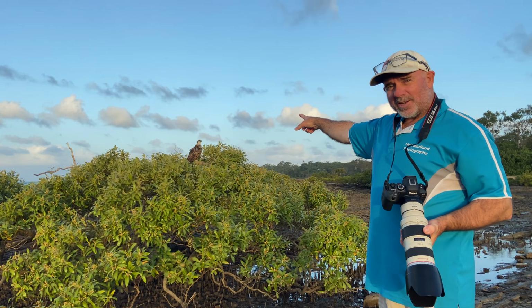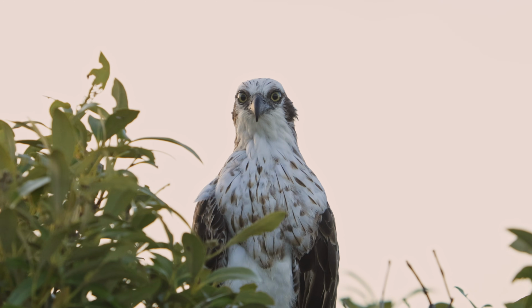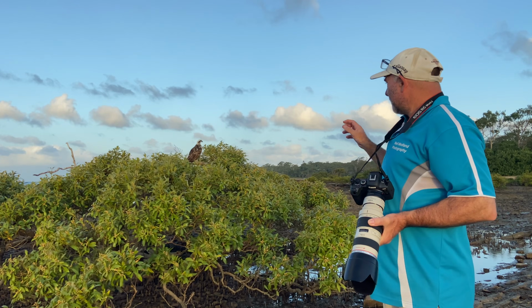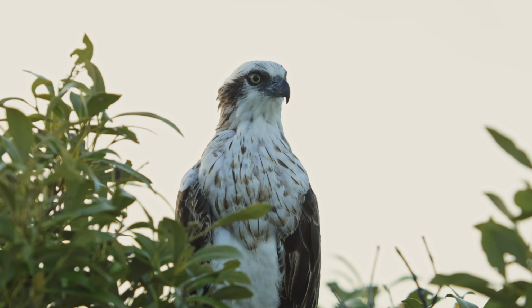Got an osprey right here in the tree right next to me. So the ospreys around here are very used to people. So people do walk around a fair bit. They're quite occasionally down on the beach having a feed. So this one's just chilling out in the tree.